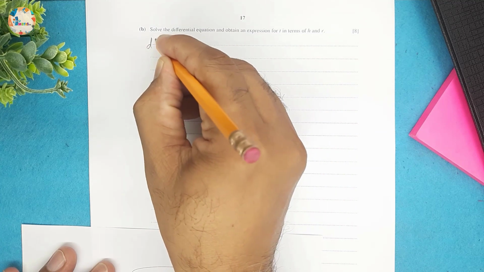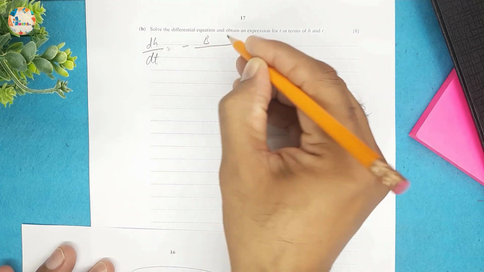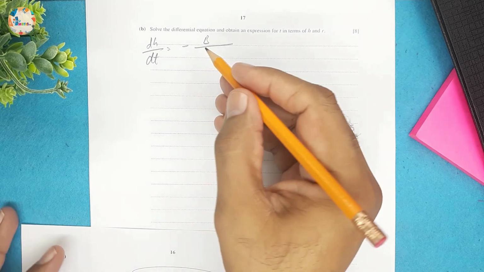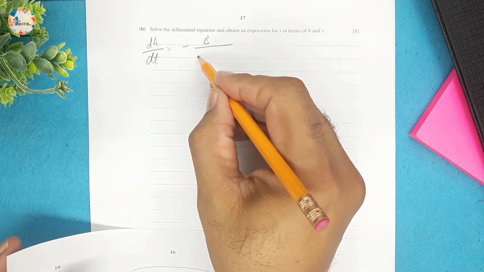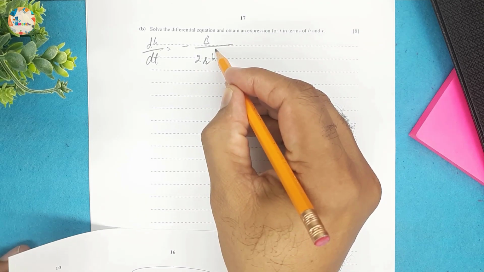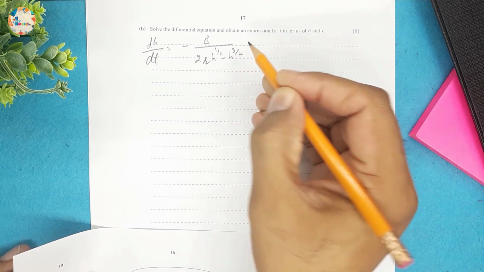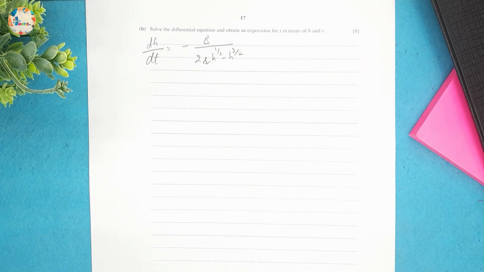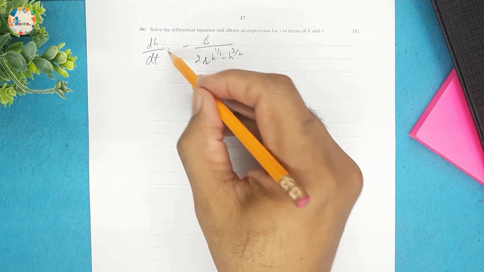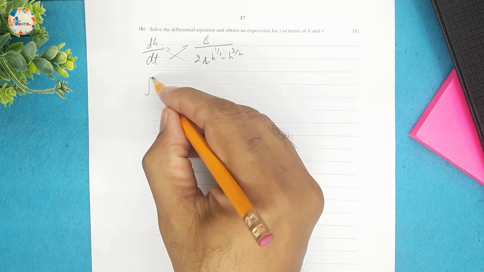So dh over dt is equal to minus b over 2r h raised to the power 1 by 2 minus h raised to the power 3 by 2. This is our differential equation. Now we will be cross multiplying. This side we will take to the dh side.